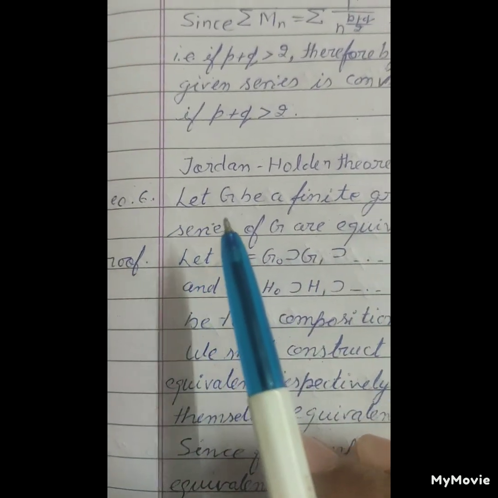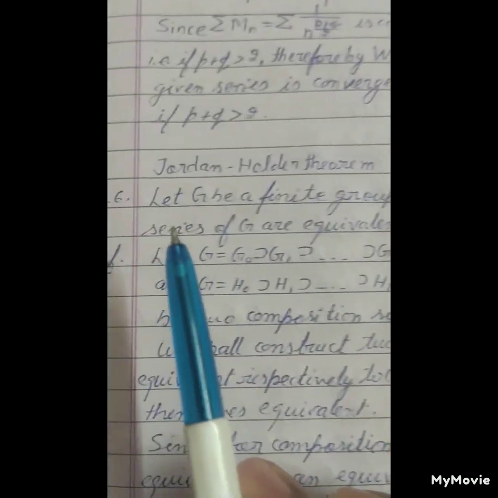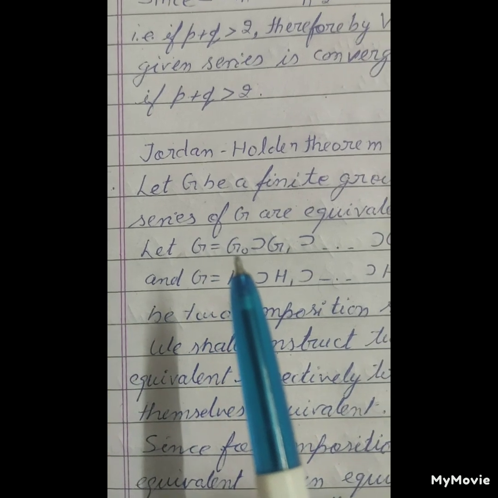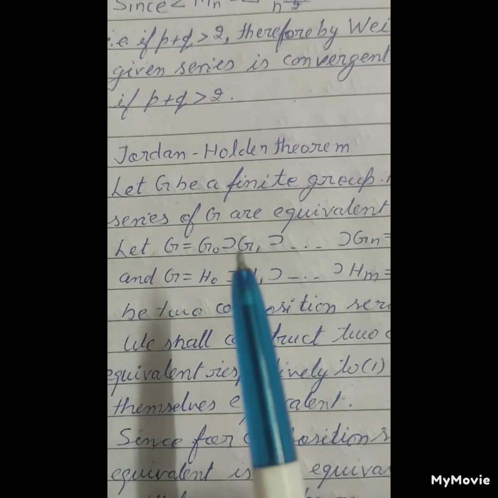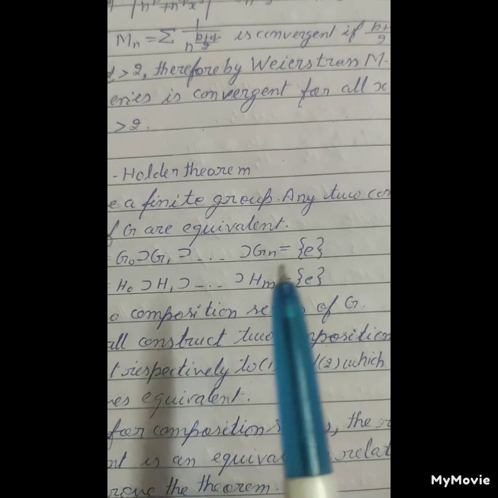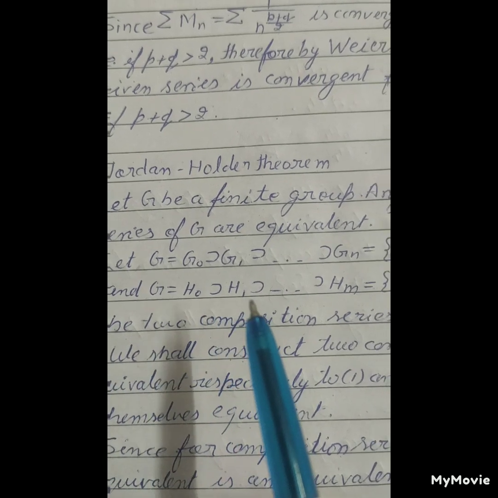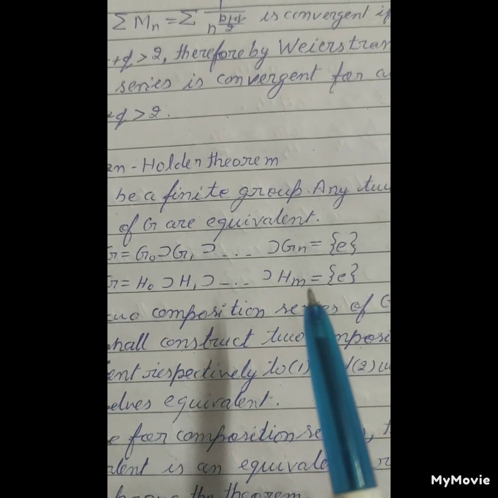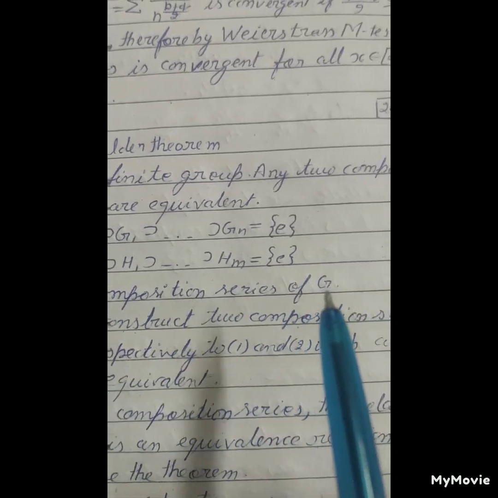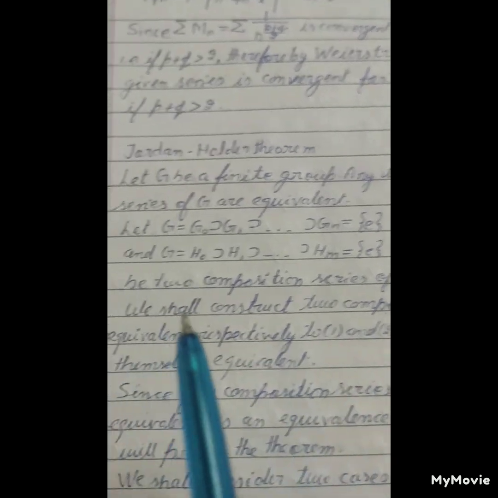Jordan-Hölder theorem. Let G be a finite group. Any two composition series of G are equivalent. Let G = G0 ⊃ G1 ⊃ ... ⊃ Gn = {E}, and G = H0 ⊃ H1 ⊃ ... ⊃ Hm = {E} be two composition series of G. This is equation 1 and this is equation 2.